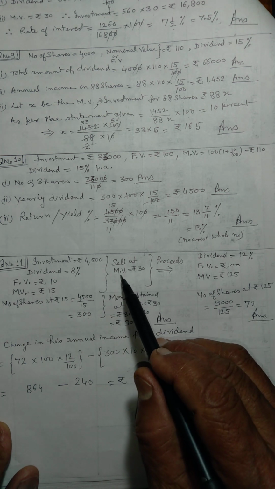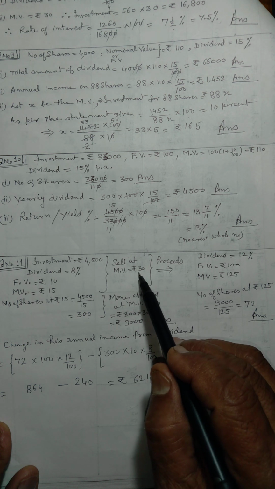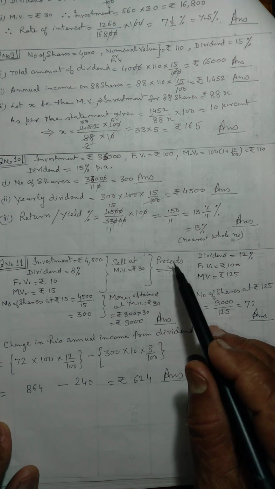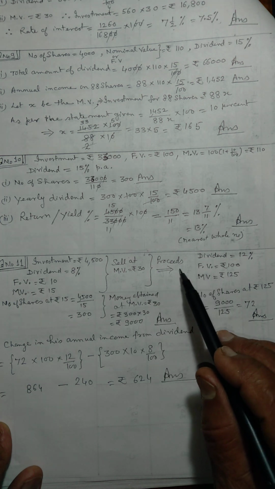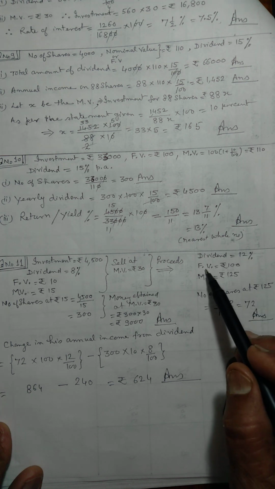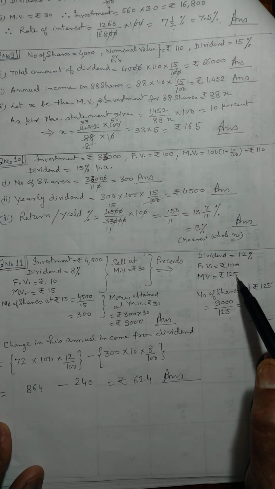Now, when the market value is at rupees 30, at that time he sells and proceeds to invest the amount in shares with dividend of 12%, face value 100, market value rupees 125.